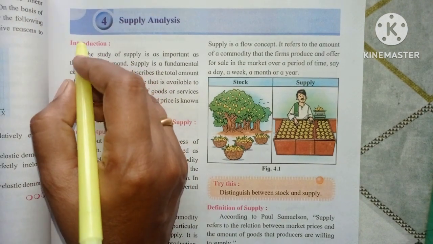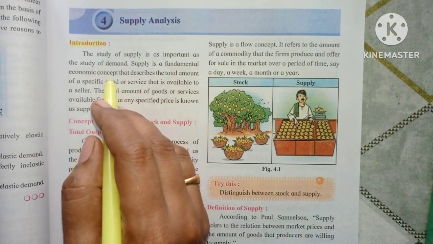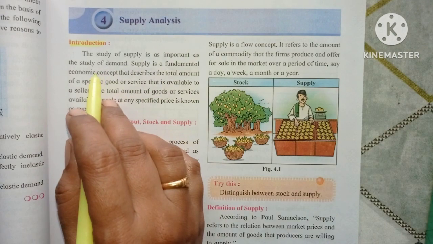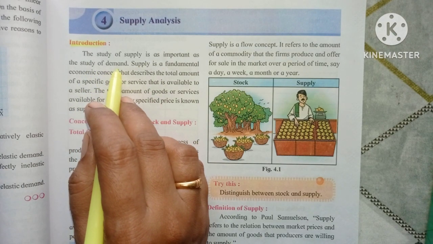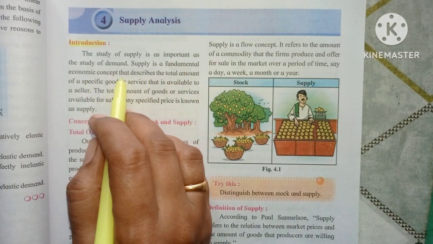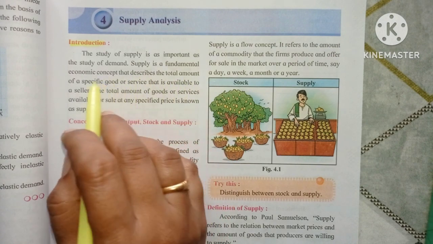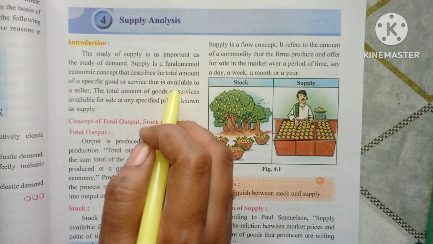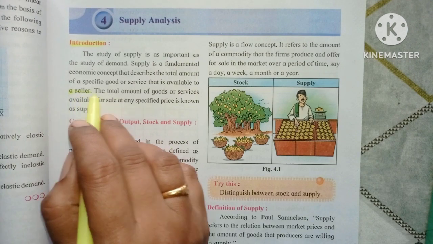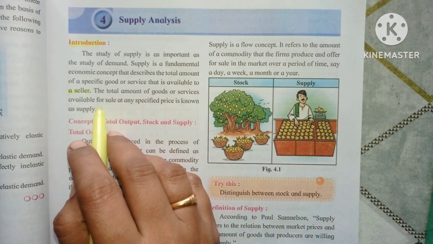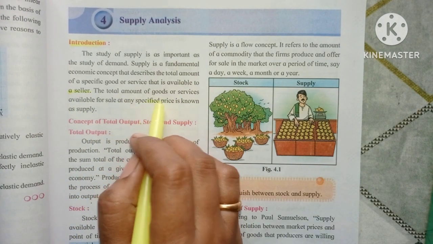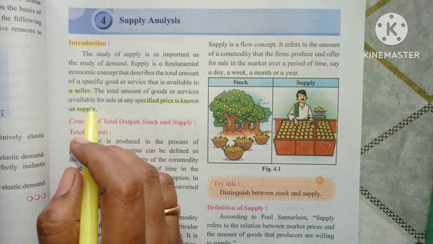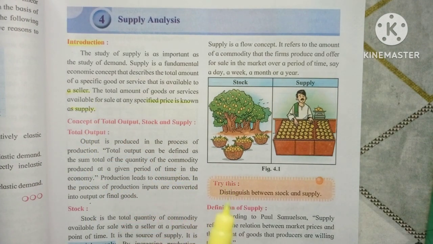Okay, so let's start with the introduction. So what is supply analysis? The study of supply is as important as the study of demand. Supply is a fundamental economic concept that describes the total amount of a specific good or service that is available to a seller. The total amount of goods or service available for sale at any specified price is known as supply. So what do you mean by supply? Whatever is available in the economy right now for sale in the market, that is supply.